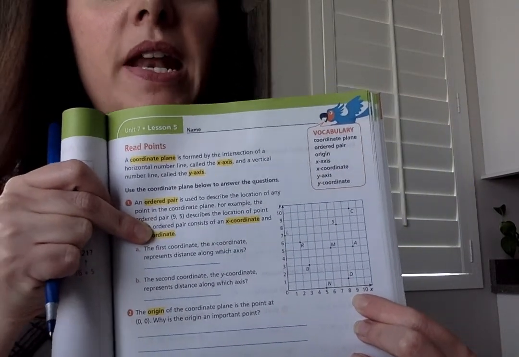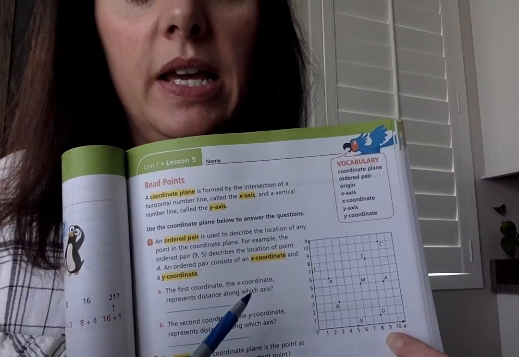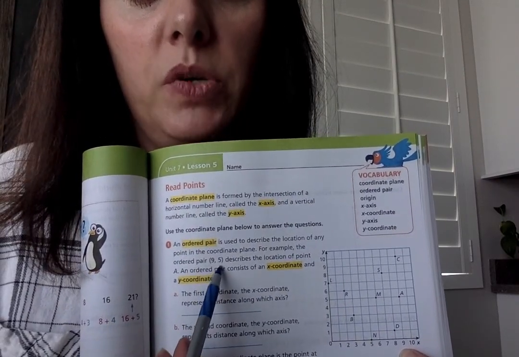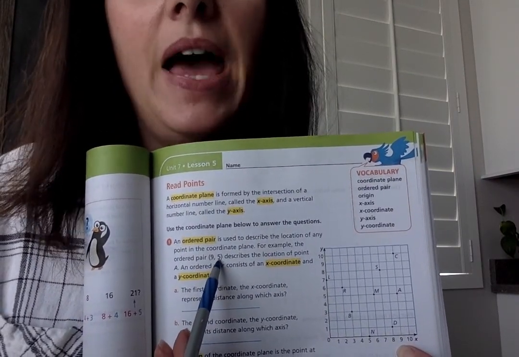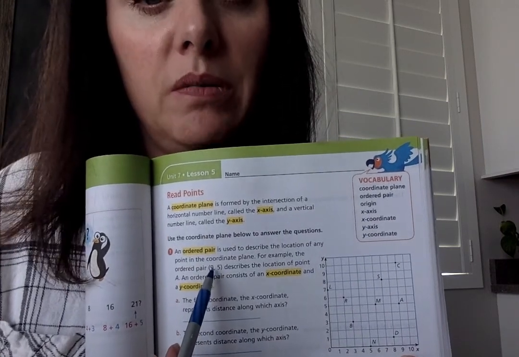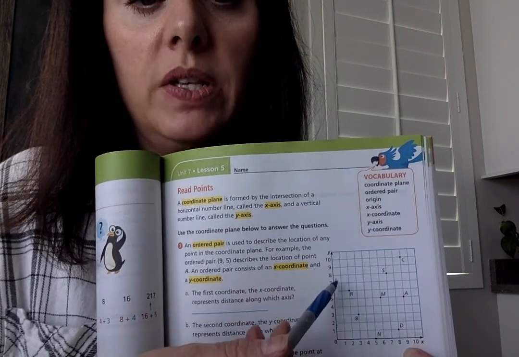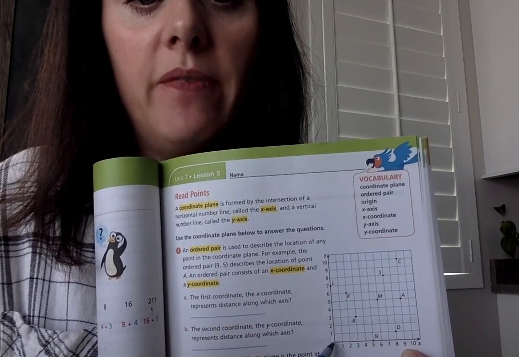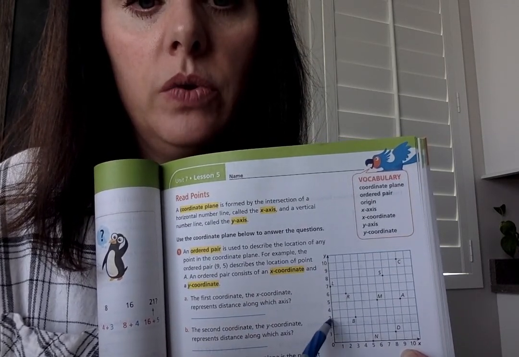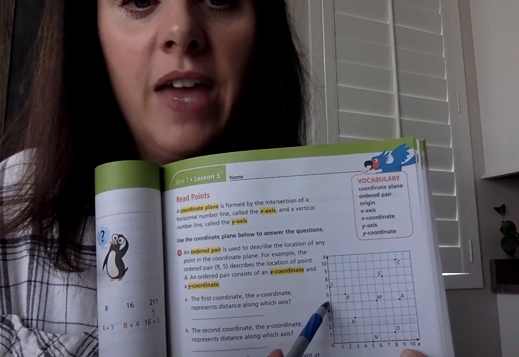Okay, and then the next part that I need to find is the 5. And that's the second number listed in my ordered pair, which means it's going to be a y. It's going to be on this y-axis. So I'm going to find 5 on here. 1, 2, 3, 4, 5.